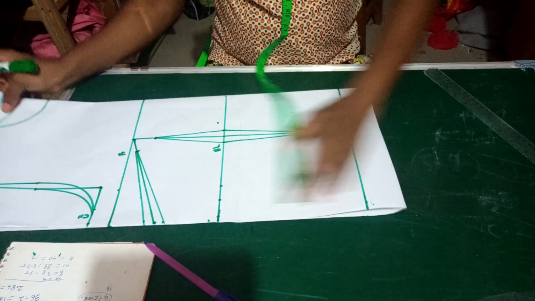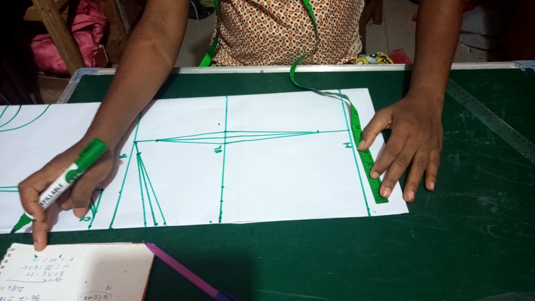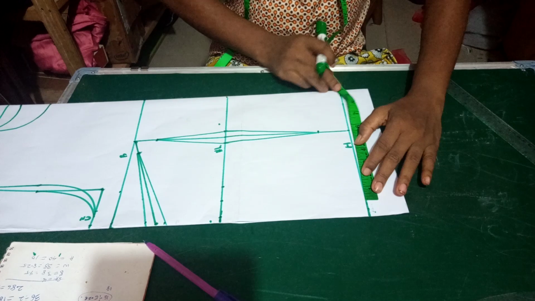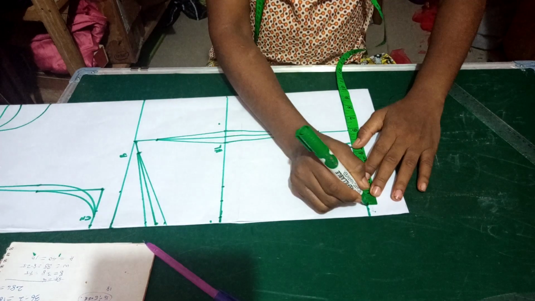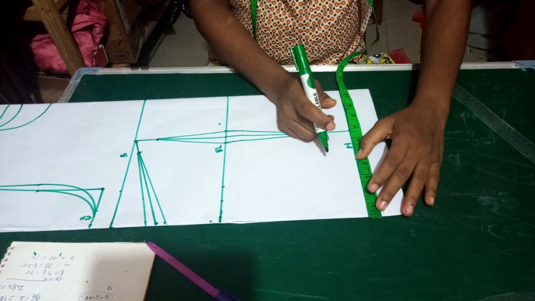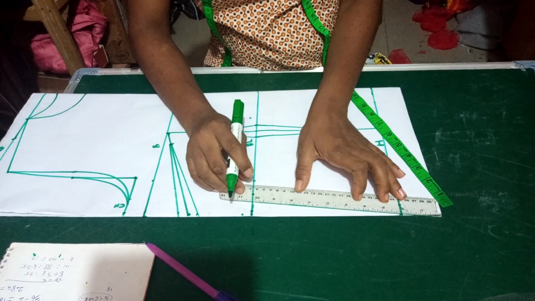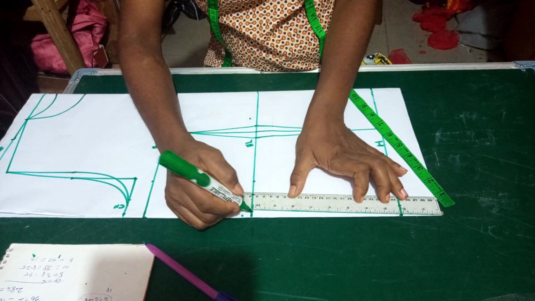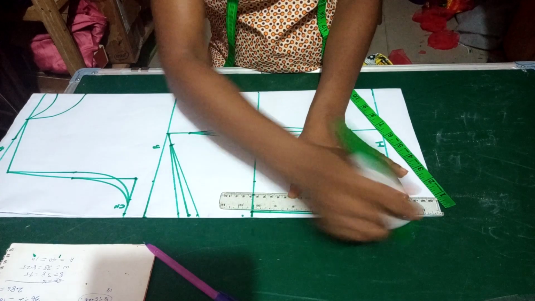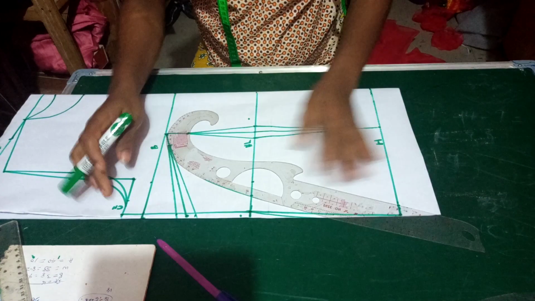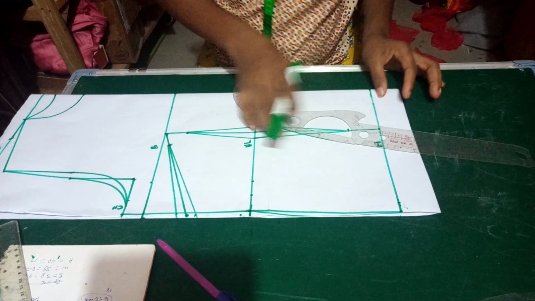Then the last measurement is the hip measurement, which is 40 inches. 40 inches divided by 4, we have 10 inches plus 1 inch seam allowance. Now we are going to go ahead and connect our dots. Now we've connected the bust to the waist and then to the hip line.